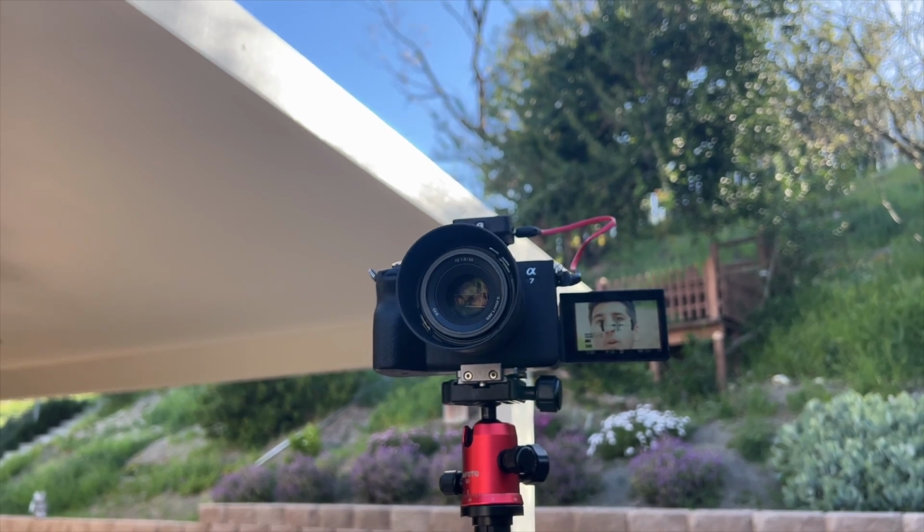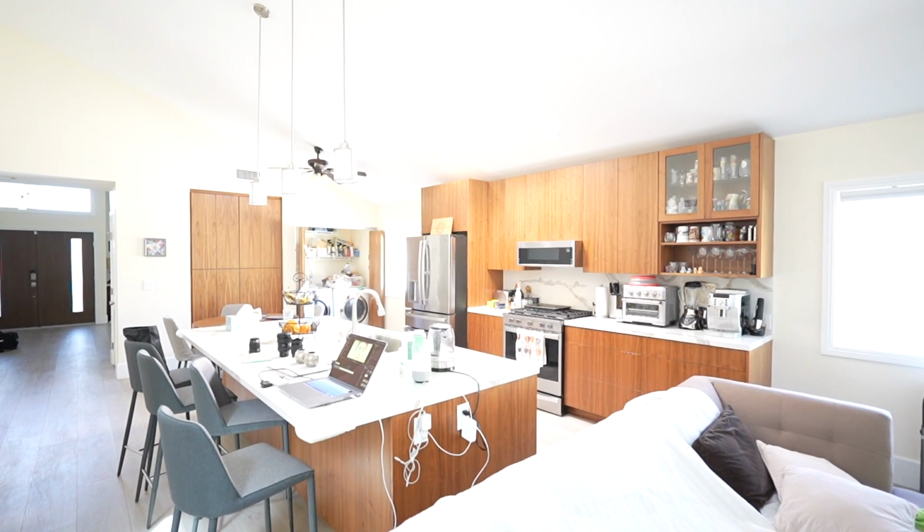But for regular daytime filming, if you're going to do anything with even bright light indoors, if you're filming in a place that has a lot of windows, you want to make sure to get an ND filter so you can still film at f1.8.